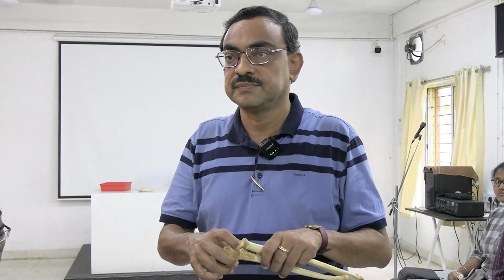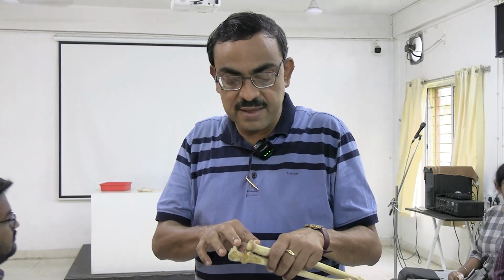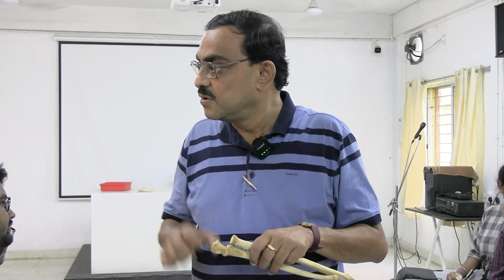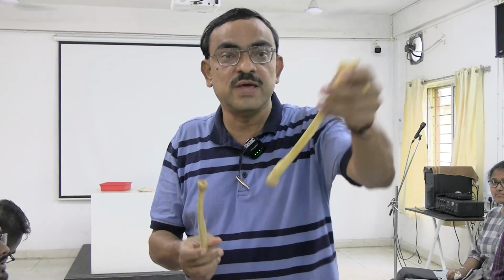Annular ligament. It is a very tough ligament. And it not only surrounds the head, also part of the neck. So during pronation and supination, or suppose somebody is pulling, there is no dislocation of the head because of the fact that the ligament is acting.